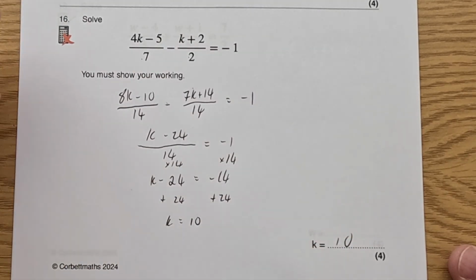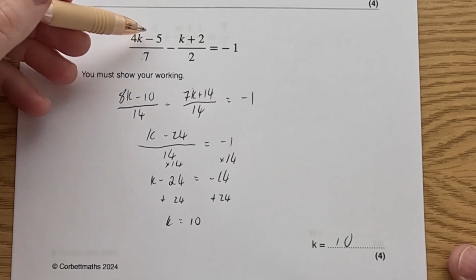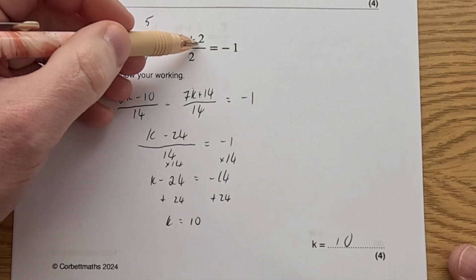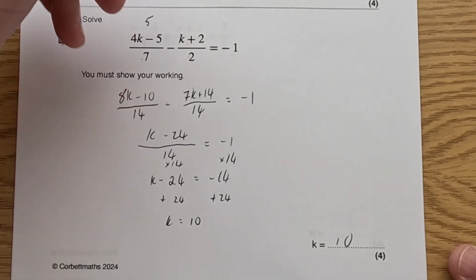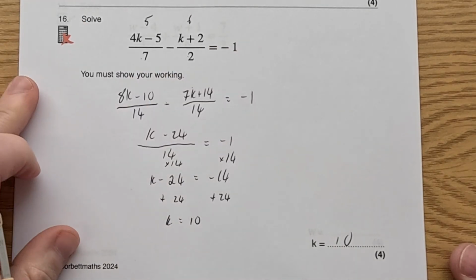And let's just check our answer. 4 times 10 is 40, take away 5 is 35, divided by 7 is 5. And then we've got 10 plus 2, 10 plus 2 is 12, divided by 2 is 6. So we've got 5 take away 6, that's negative 1. So k is equal to 10, that's it.